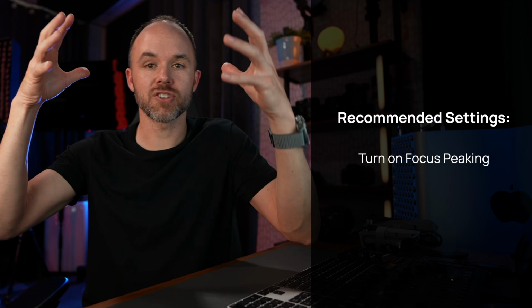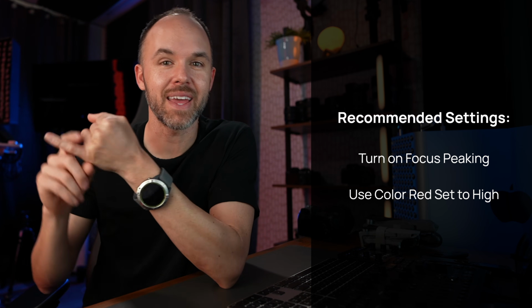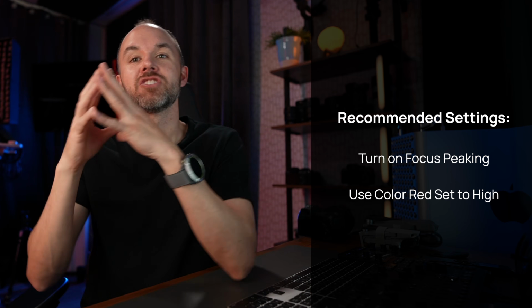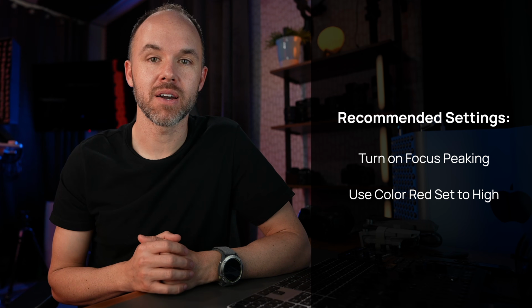But if you do shoot manual focus, I definitely recommend turning on your focus peaking, making sure that is on. And I like to use the color red, and I like to set it to high so you can see what is in focus when you're shooting manually.